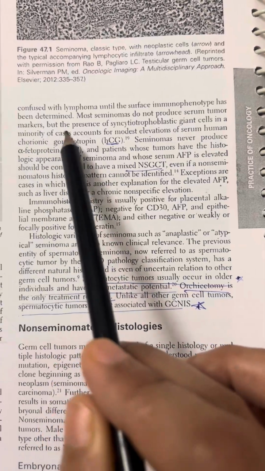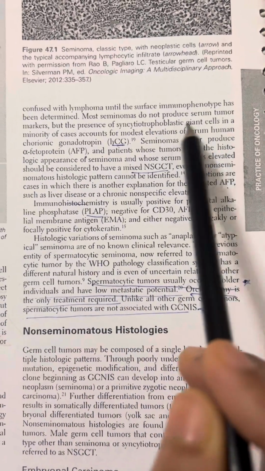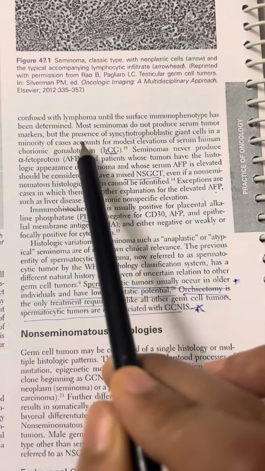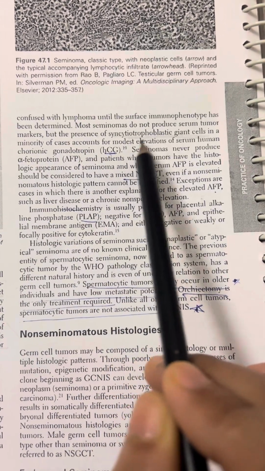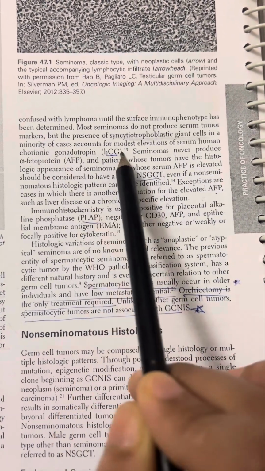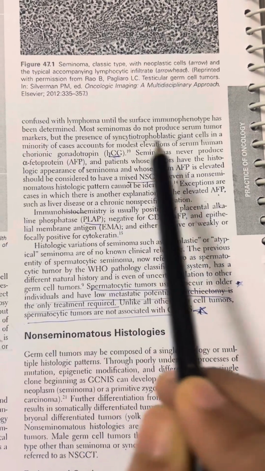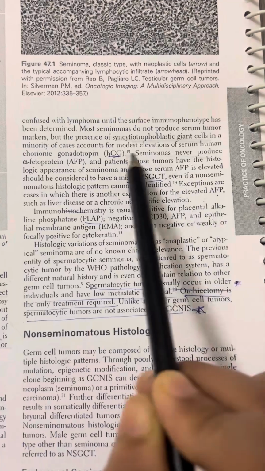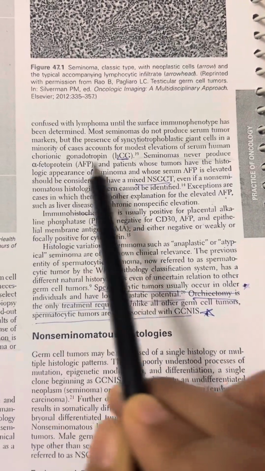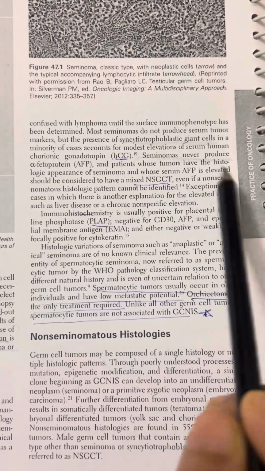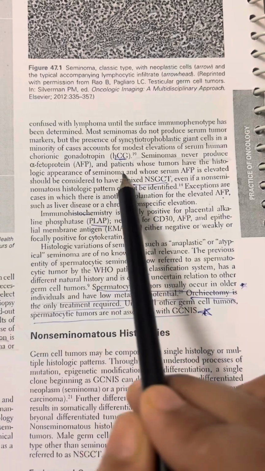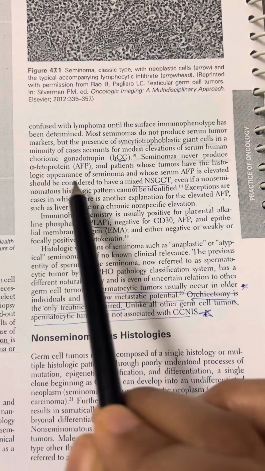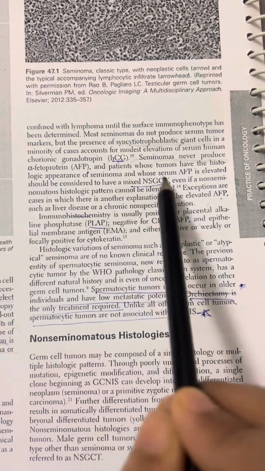Most seminomas do not produce serum tumor markers, but the presence of syncytiotrophoblastic giant cells in a minority of the cases accounts for modest elevation of the serum HCG, human chorionic gonadotropin. Seminoma never produces alpha fetoprotein. So this is important. Seminoma never produces alpha fetoprotein, and patients whose tumor has the histological appearance of seminoma and whose serum AFP is elevated should be considered to have a mixed NSGCT.